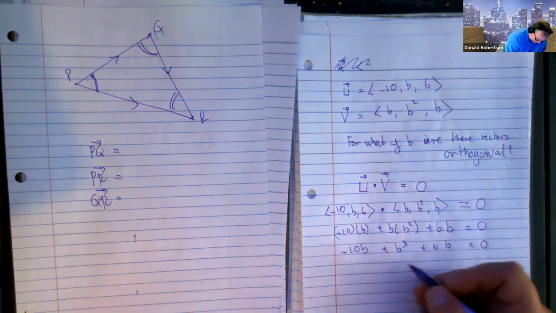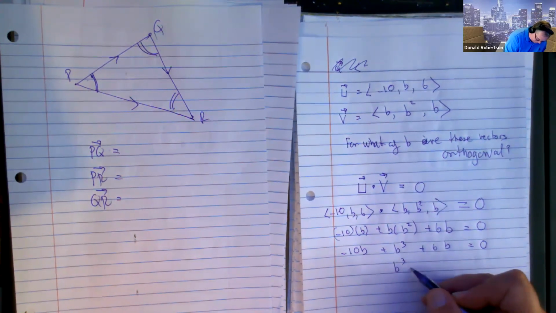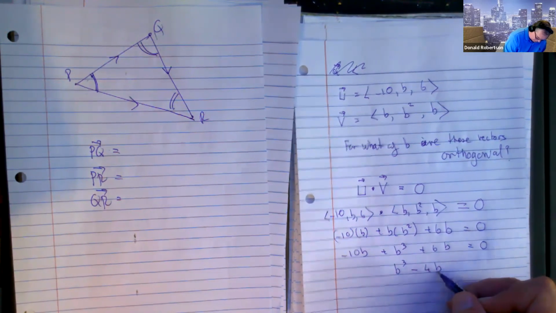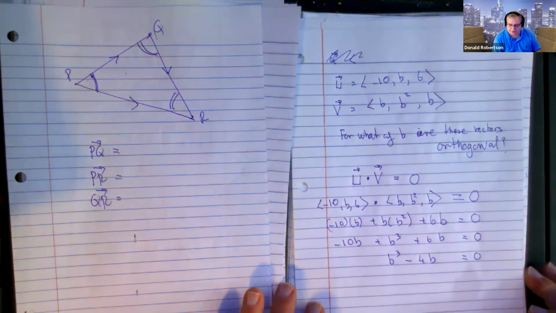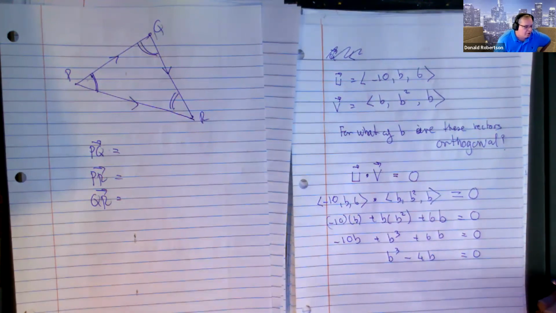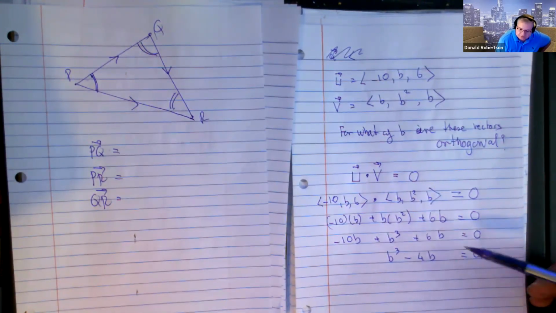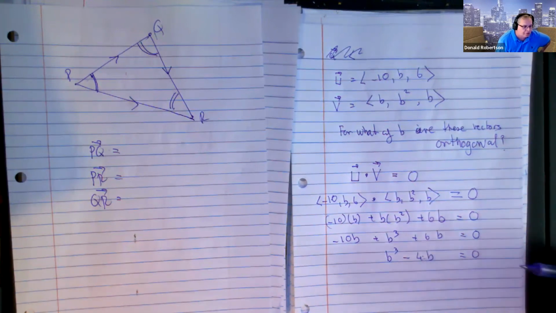All I'm going to do is combine like terms. And now we need to solve this equation, and all the solutions, all the values of B that come out of this, is what we're after. Any ideas of how to tackle this question? I want to solve this equation.